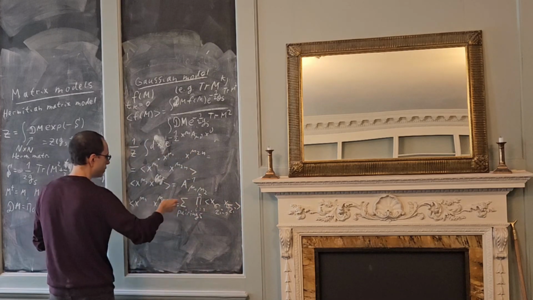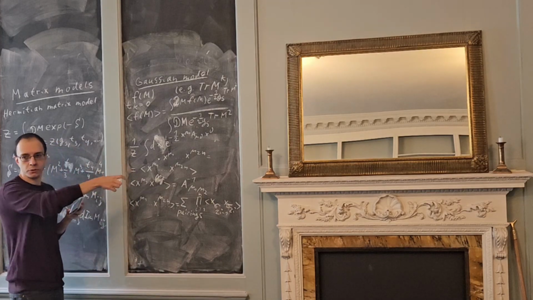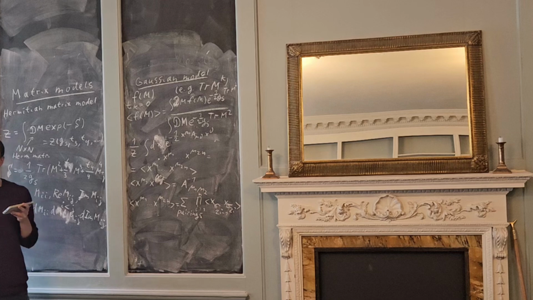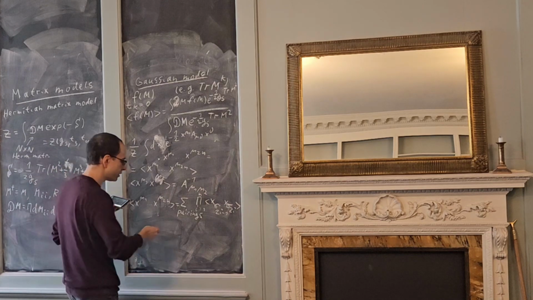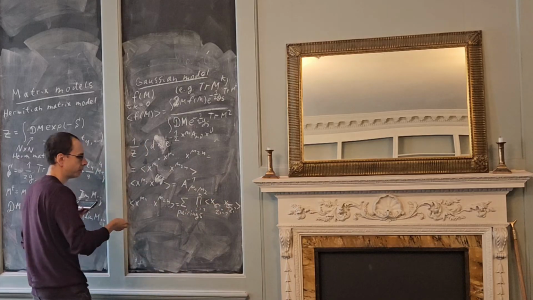Anyway, it's just a formal way of saying that we consider all possible ways to split this into pairings of two x's, like in the usual perturbative QFT. And the result is a sum over all ways of contractions and products of the corresponding expectation values.